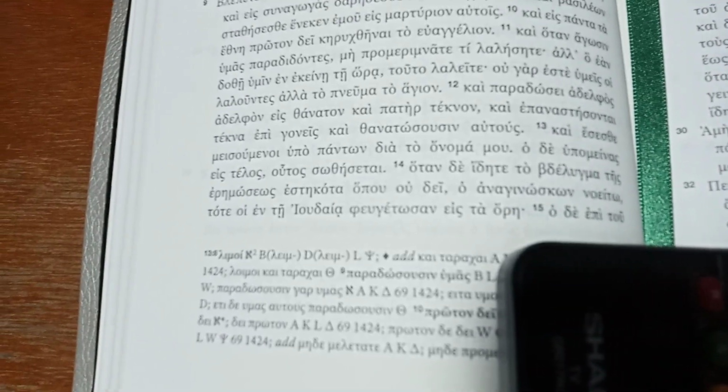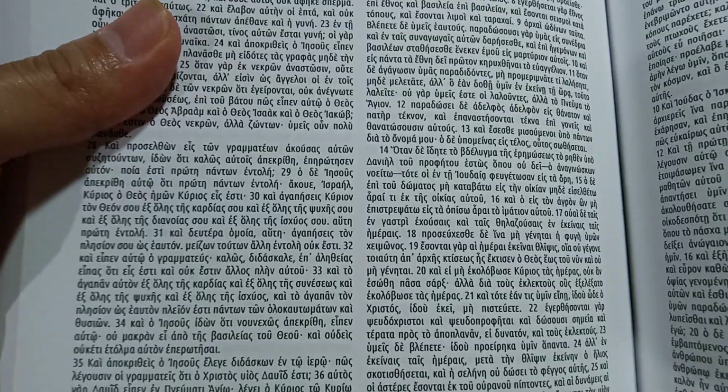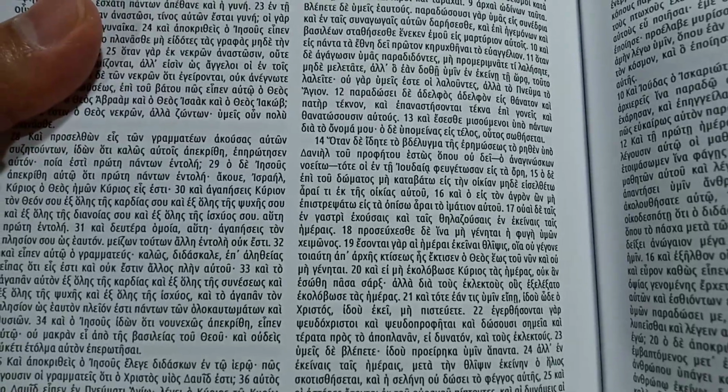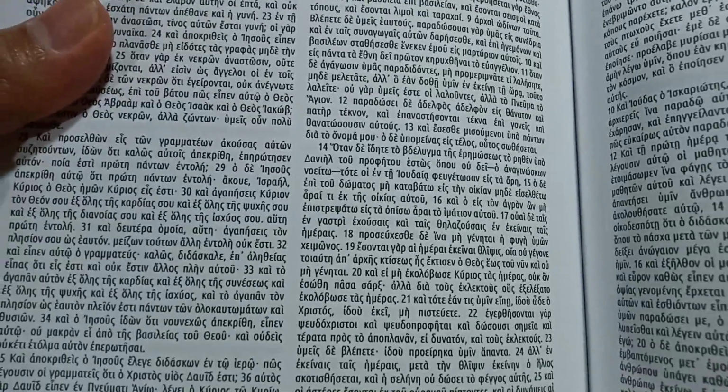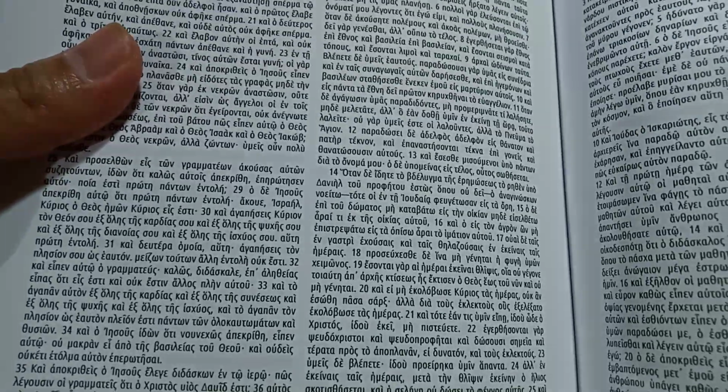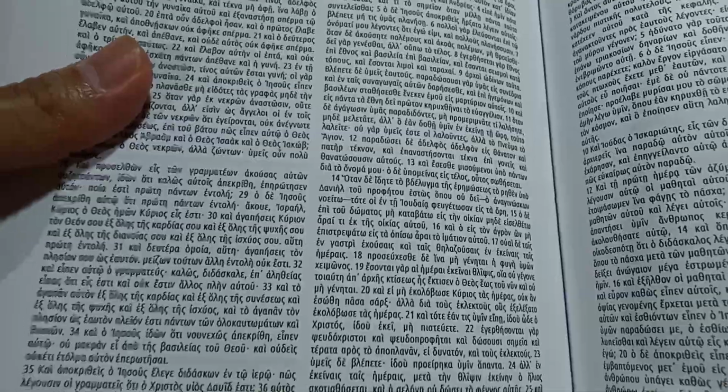And if you could remember also in the Patriarchal 1904, there in verse 15, it also shows as well. So for me, it does not need to be bracketed because it's part of the text already.